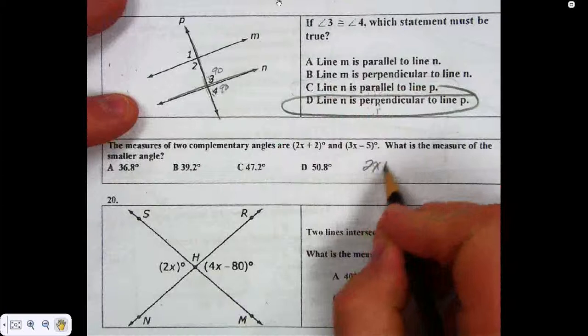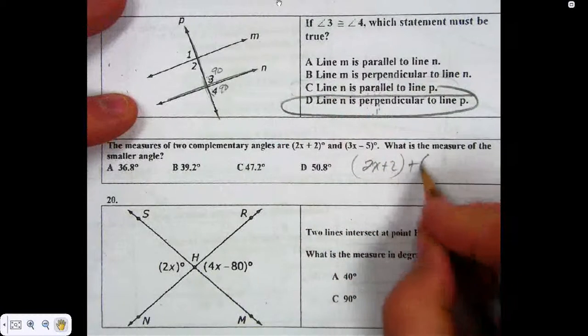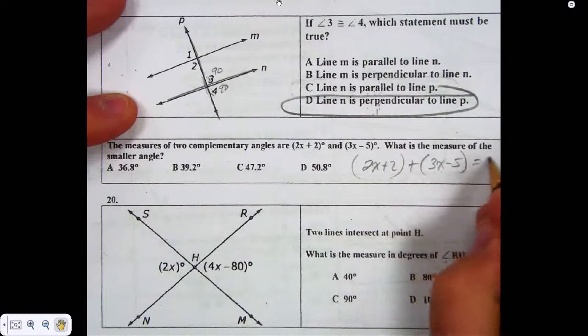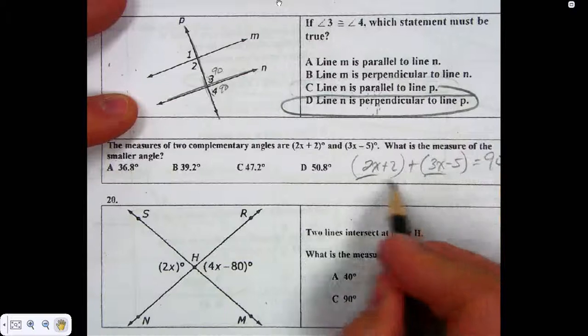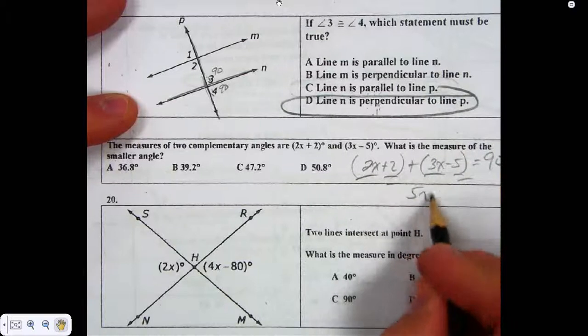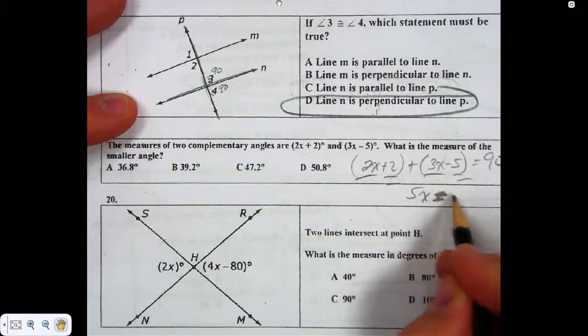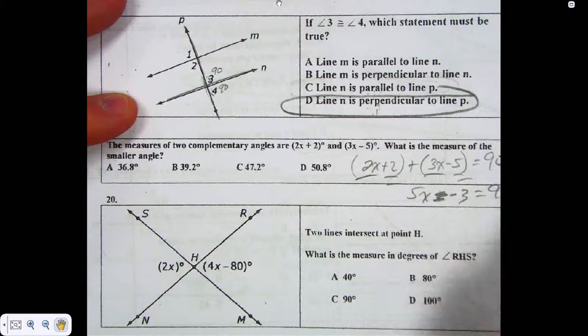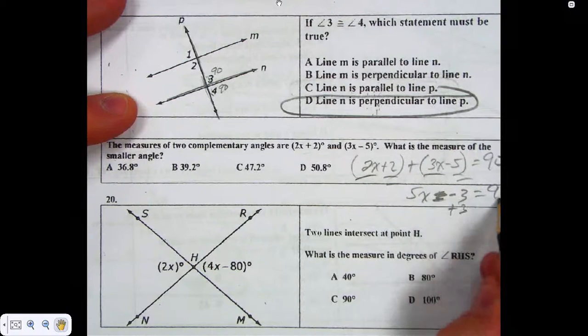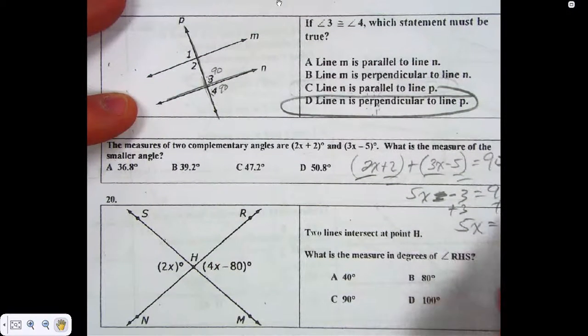So 2x plus 2 plus 3x minus 5 has to equal 90. Now it's just combine like terms. If you don't know what complementary is, you're going to have problems, aren't you? Yep.